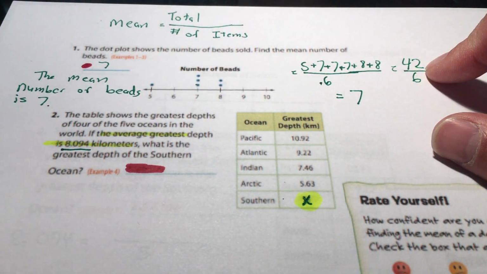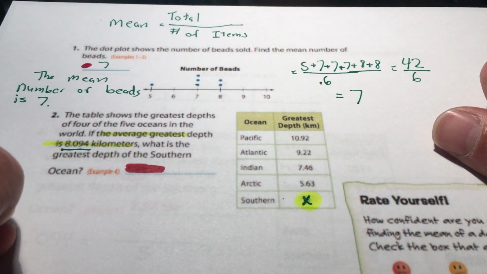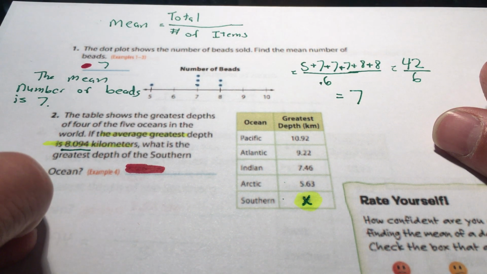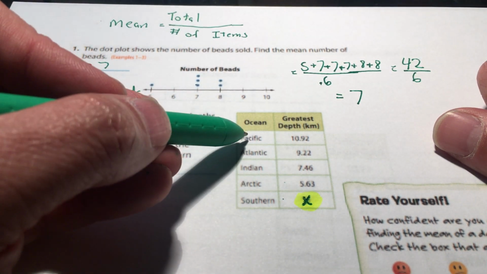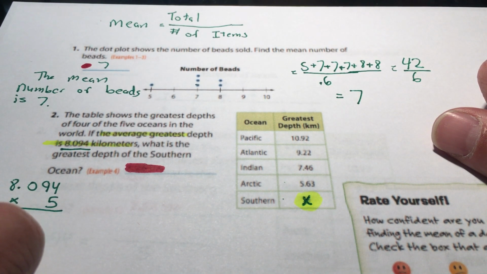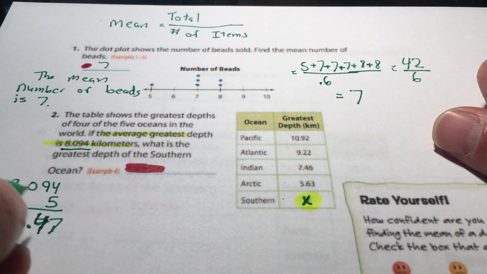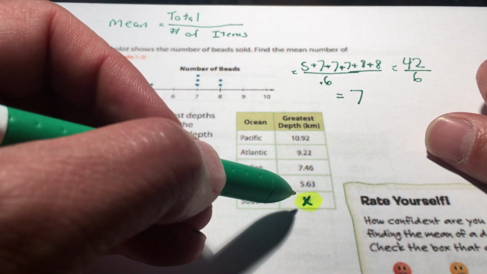So if I want to figure out what this number originally was, I need to do the opposite, or the inverse operation. The inverse of division is multiplication. So I'm going to take that 8.094 and multiply it by 5, because there are supposed to be 5 numbers, 1, 2, 3, 4, 5. And I get 40.47. So all of these here have to add up to 40.47.